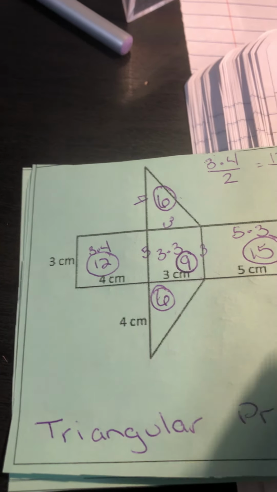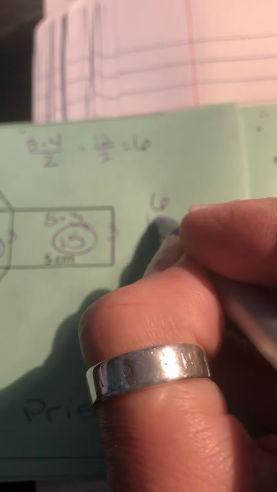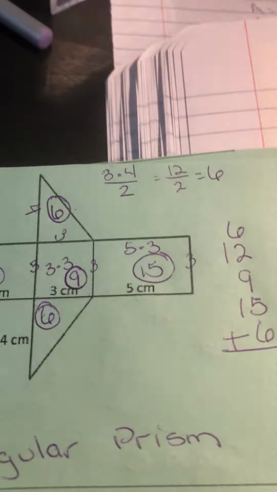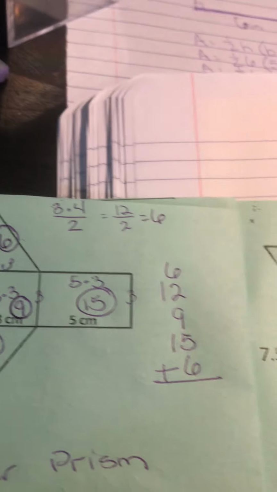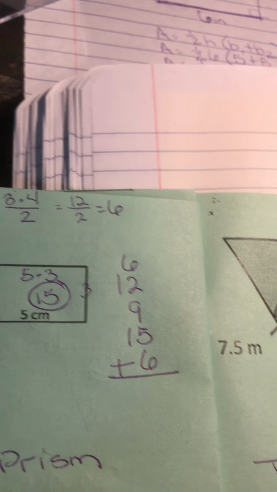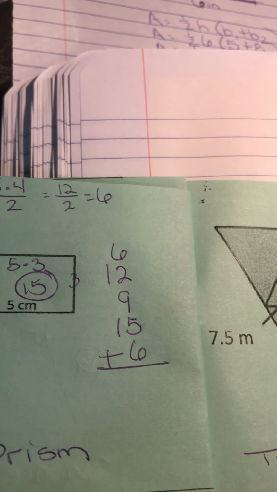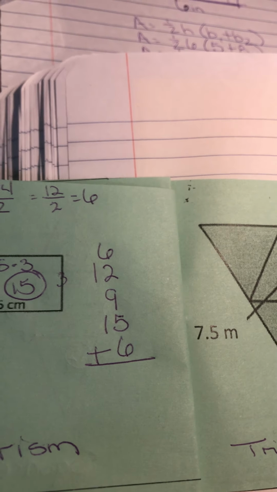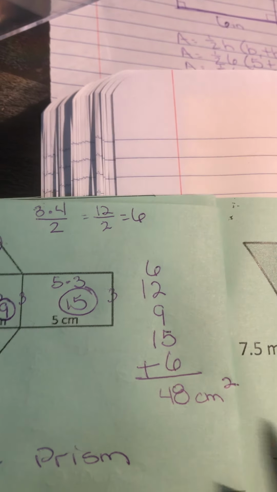So now we're going to add them all together. And I'm just going to rewrite them over here on the side. I have 6, 12, 9, 15, and 6. And then I can add everything together, if I can figure out how to work the fancy schmancy calculator. 6 plus 12 plus 9 plus 15 plus 6. And all of that equals 48 centimeters squared.